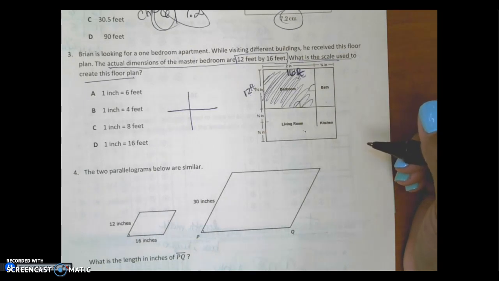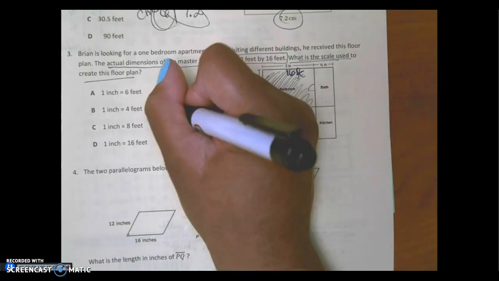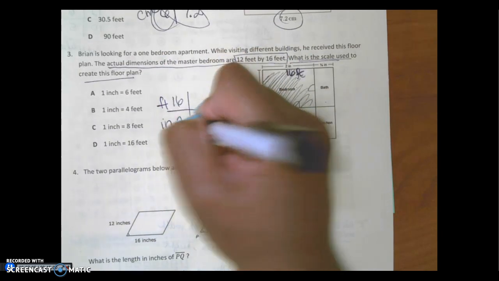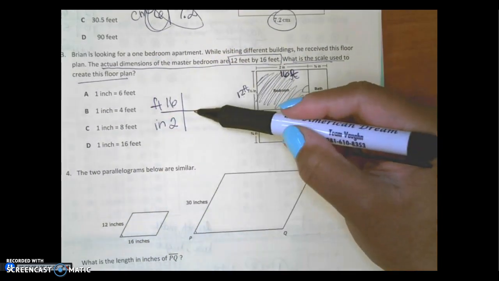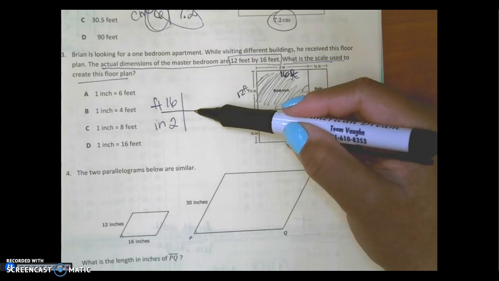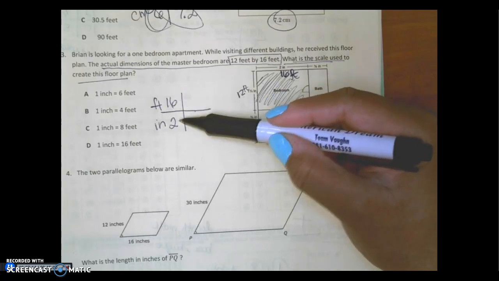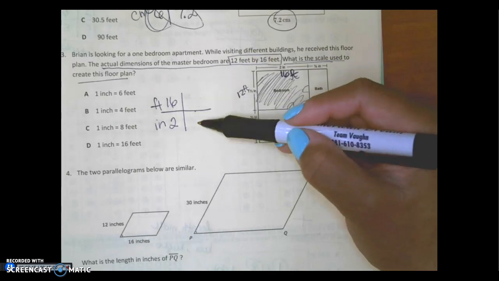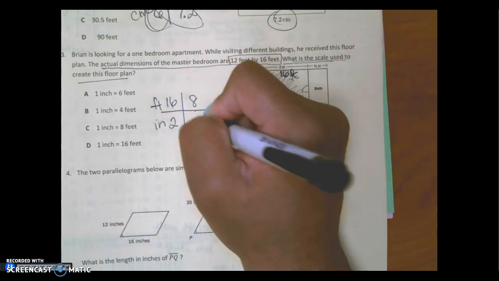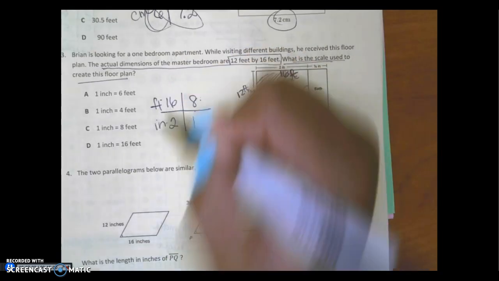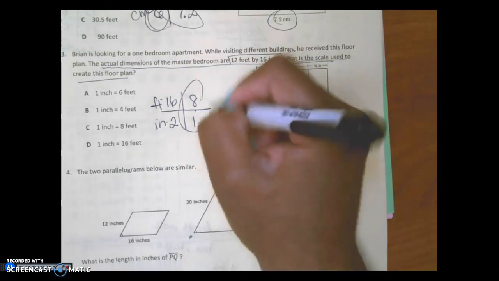What are the things that I have? Feet and inches. Okay, they give me 16 and 2. Then what did I do at the very beginning? What can I do with 16 and 2? Simplify. Good. What will I end up with here and here? 8 and 1. 8 what? 8 feet and 1. Find your answer that matches that. Okay.